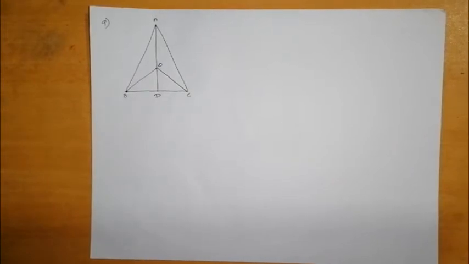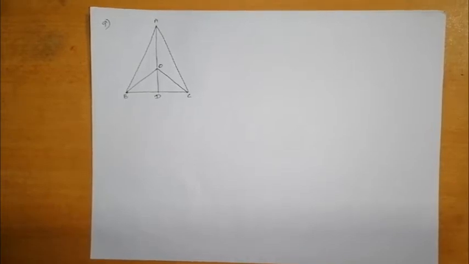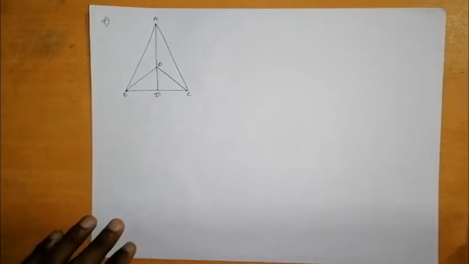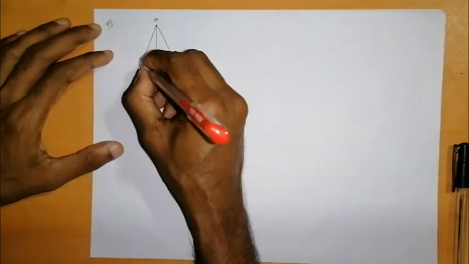Okay students, we'll move to the 9th question. We have a given triangle ABC. Inside the ABC we have another triangle BOC. We can pick so many triangles there. So we go for the description. In the triangle ABC, AB equals AC. So we can mark the data.